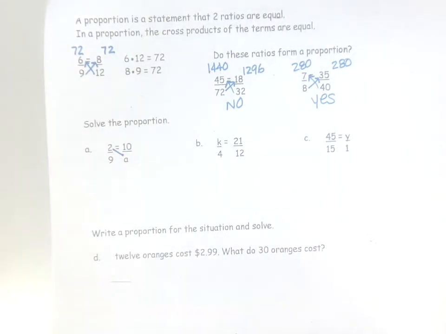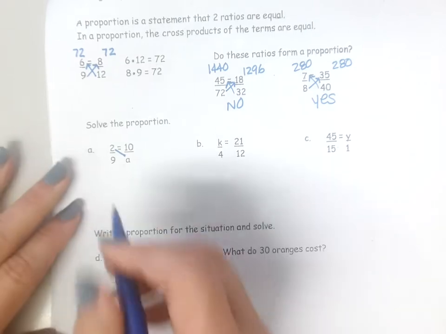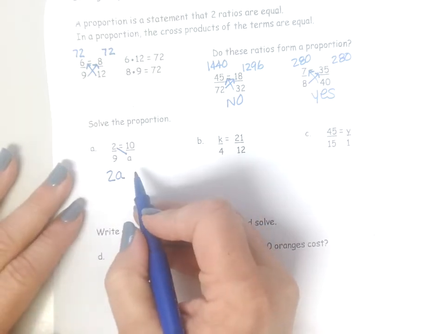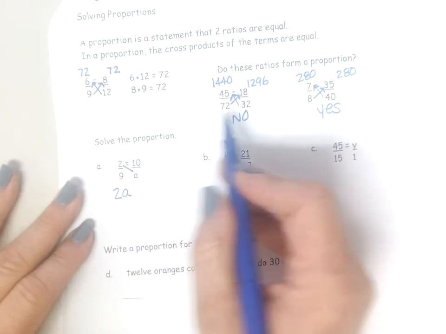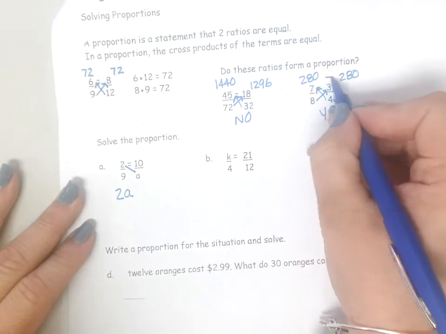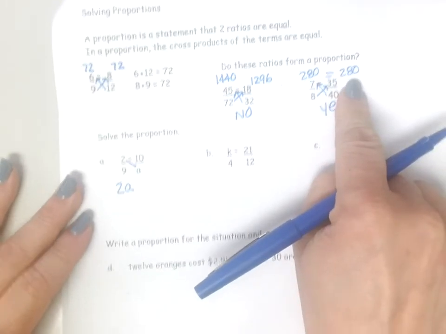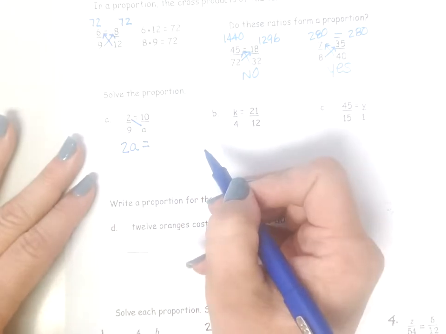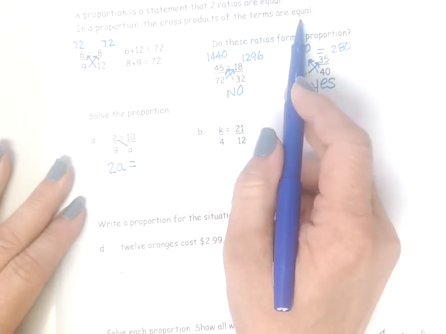And I always like to multiply the number and the letter first. I find that I like to have the letter on the left side. Because you can't get an answer, so like here, if I was doing my cross products, I would put these two equal to each other. So that's what I'm going to do here, is put the two cross products equal to each other.